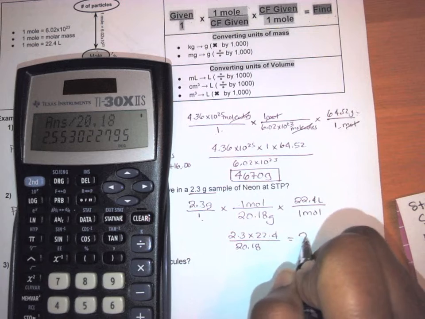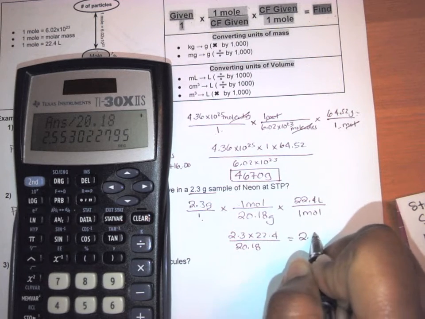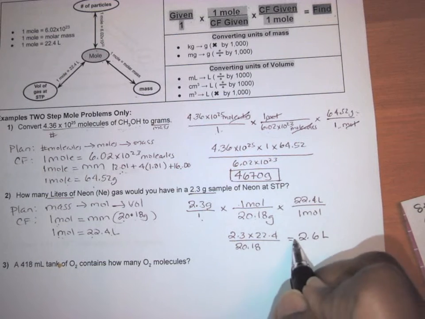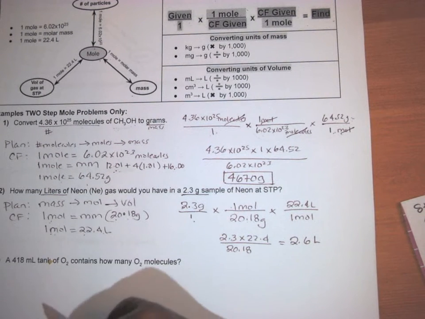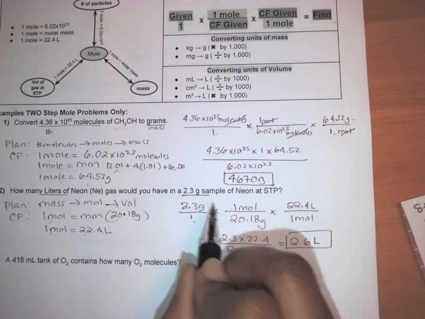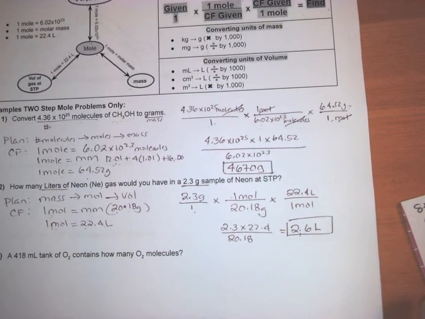And I only have 2 sig figs here, so I'm going to round this off to 2.6 liters. So that means that the amount of neon gas that would weigh 2.3 grams would be 2.6 liters.